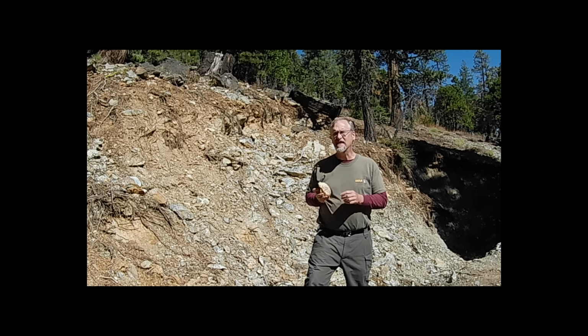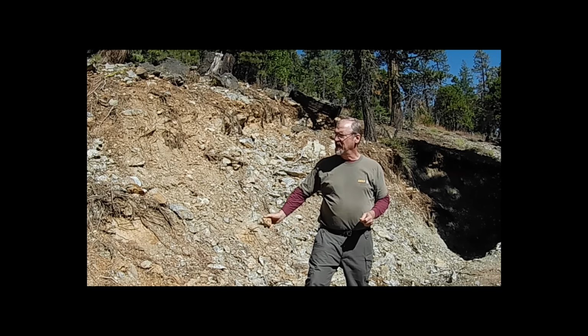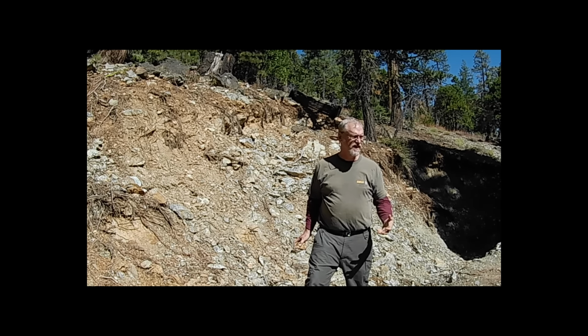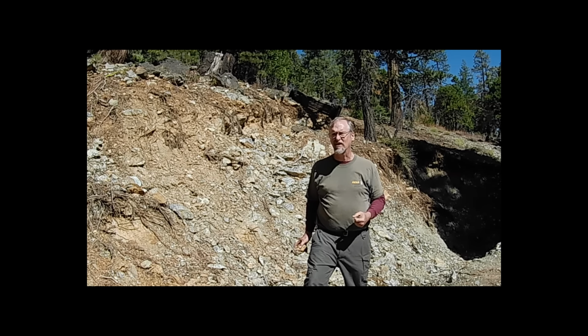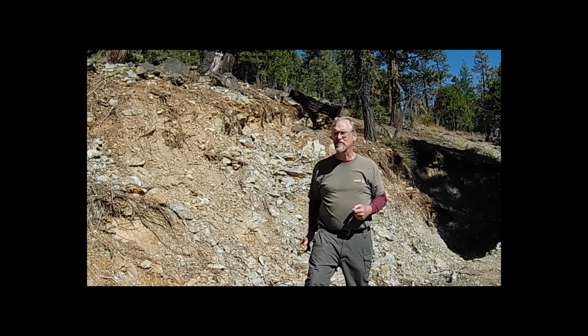And in the slate, there's a lot of quartz veins. Now, in this particular area, the gold is in the slate with the quartz veins. But the serpentine is actually the source of the gold. It's come up from deep within the earth. This rock actually forms deep in the mantle of the earth and comes up close to the surface through deep-seated fault zones. And that's what's brought this up.